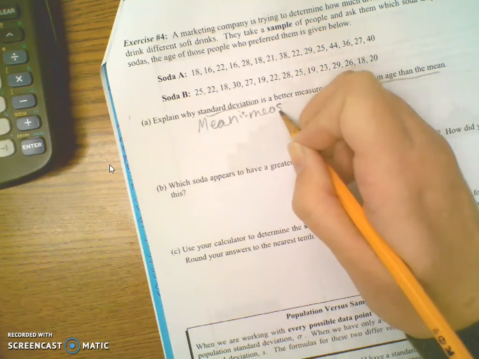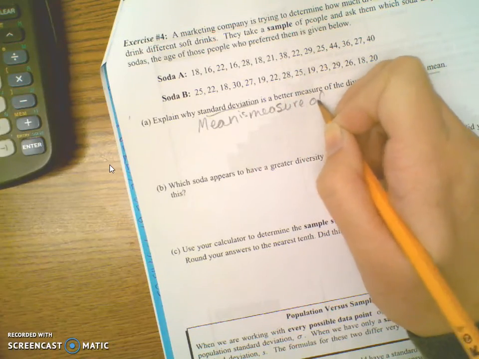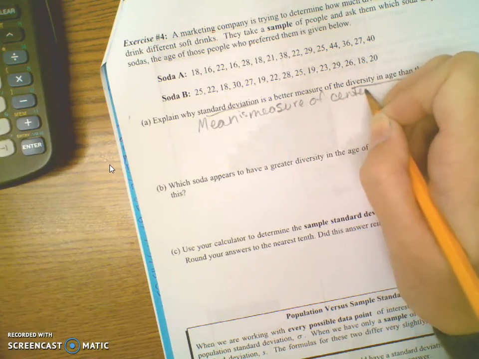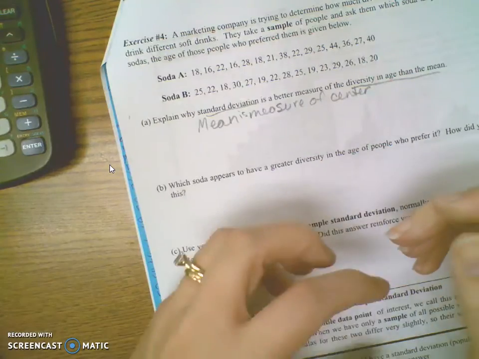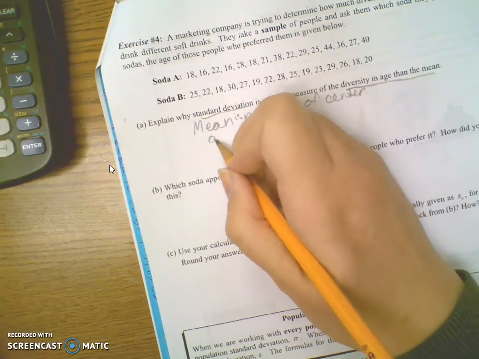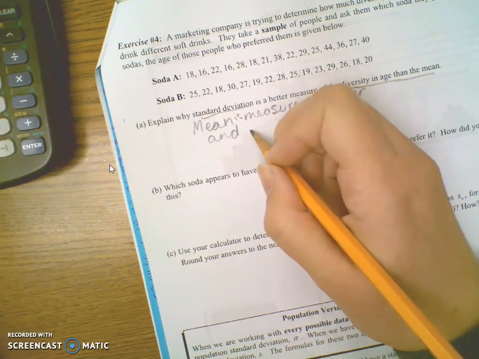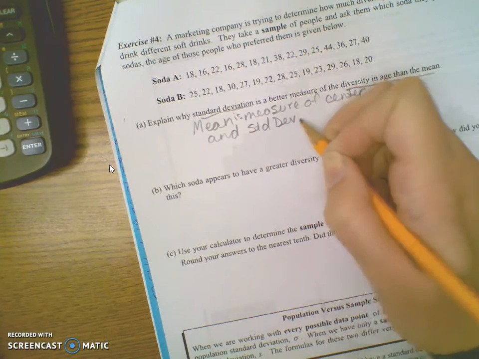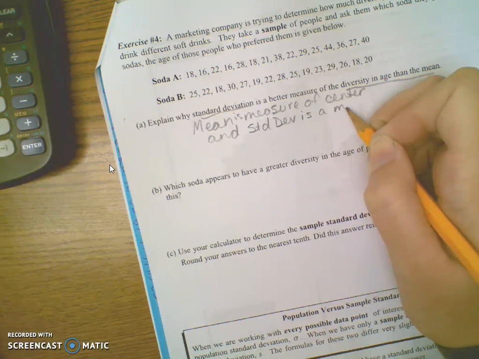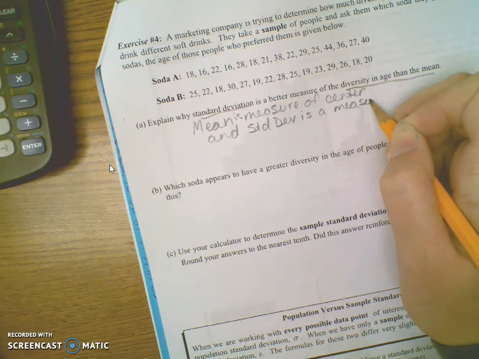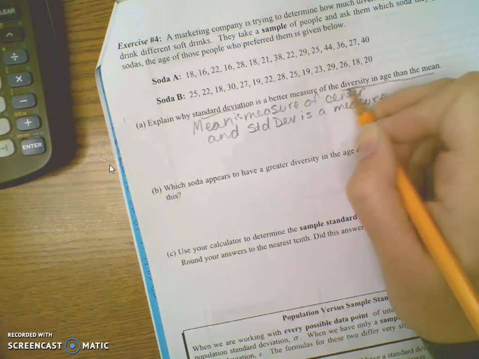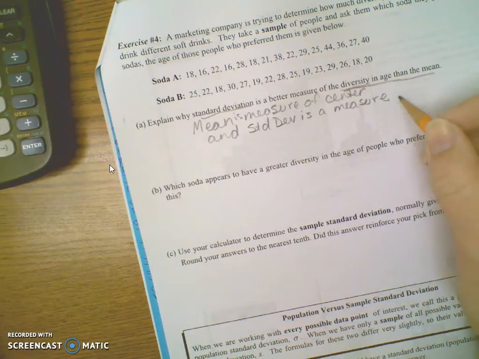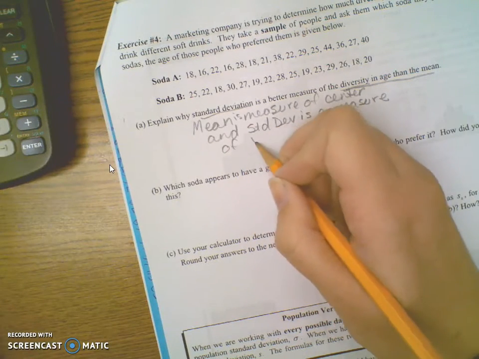So the mean is a measure of center, meaning it's telling us about what all of them are, an average, and the standard deviation is a measure of variation, which means it's telling us about the diversity or the difference in the age rather than the mean.